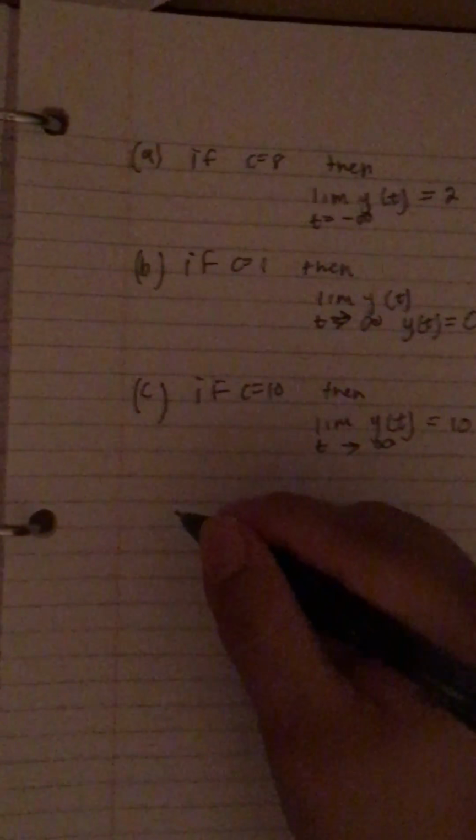Since C equals 10, and that was one of our critical points, we see that at that point the derivative was 0. And since anything above is increasing and anything below is decreasing, we see that there is no change on that line when y equals 10. Therefore, it equals 10 because it stays there constant.